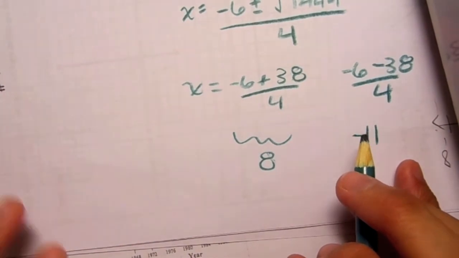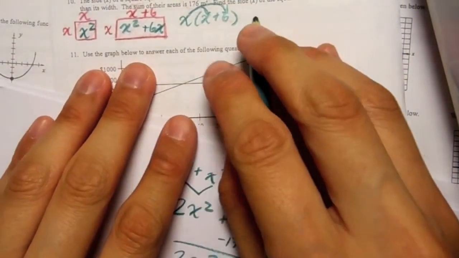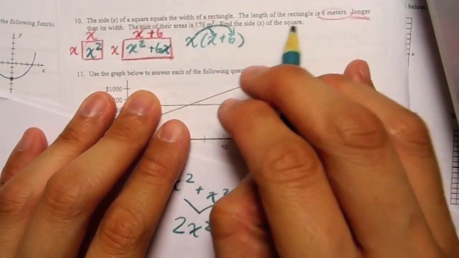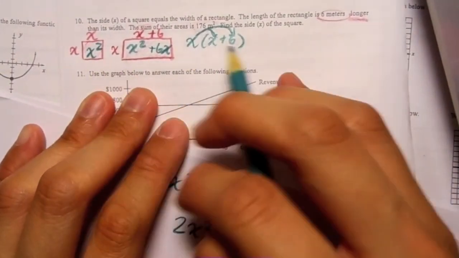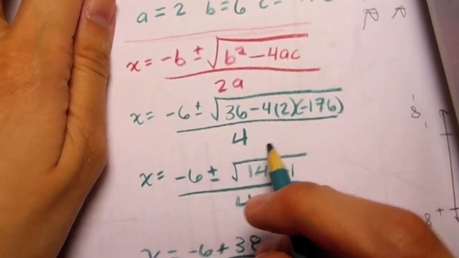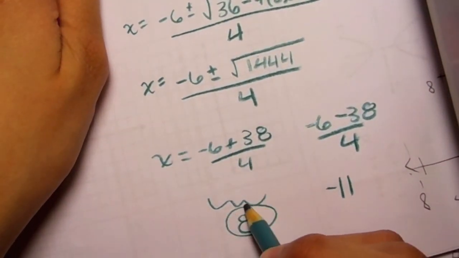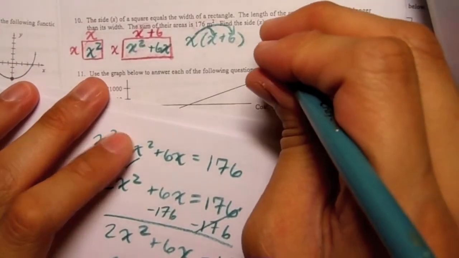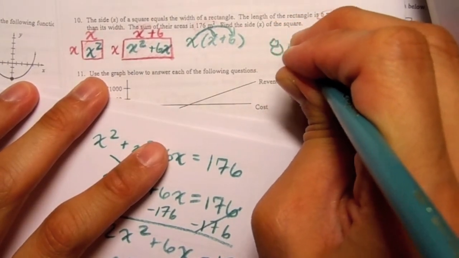However, the question is asking, what is the length of the side of the square? Can I have a negative length in Algebra 2? No. The only reasonable answer would be 8. So your answer would be 8 meters.